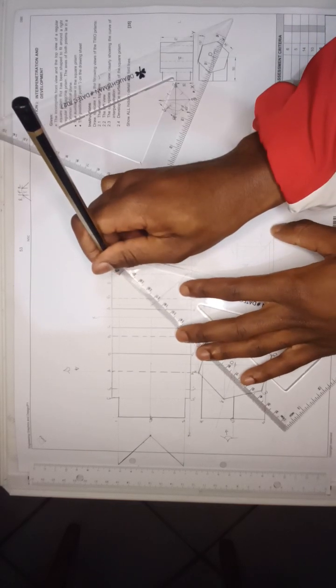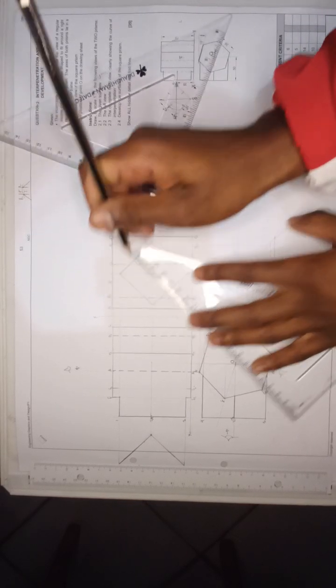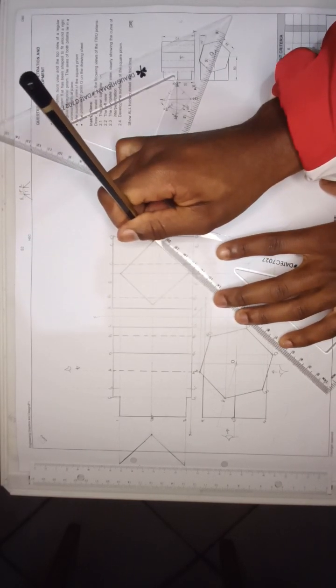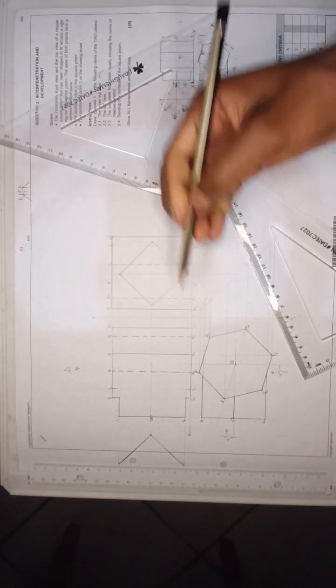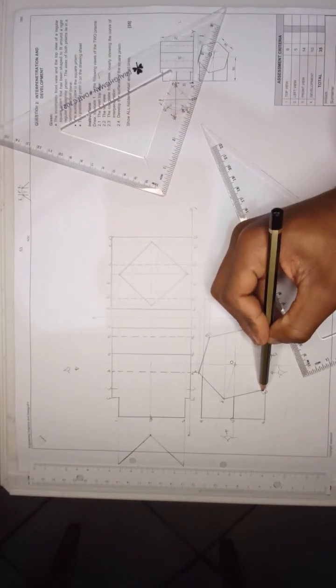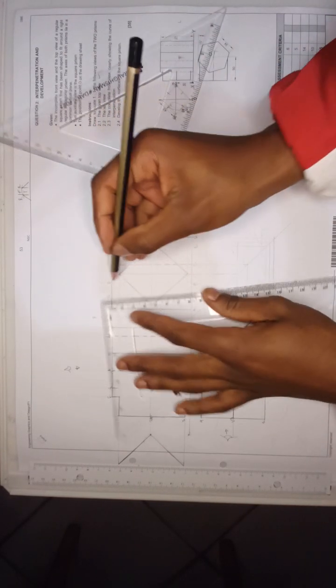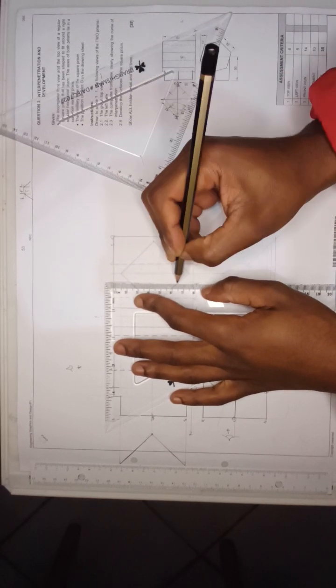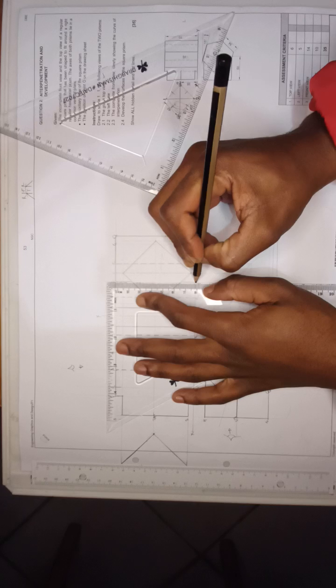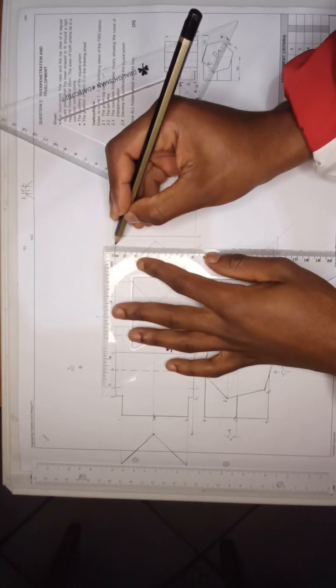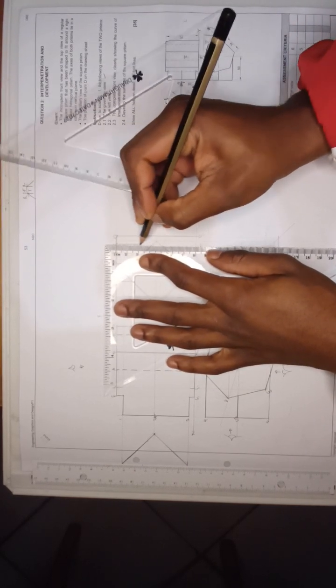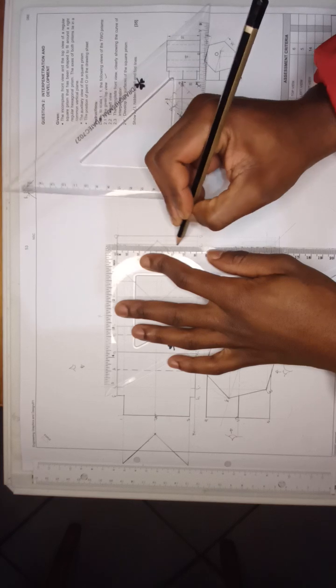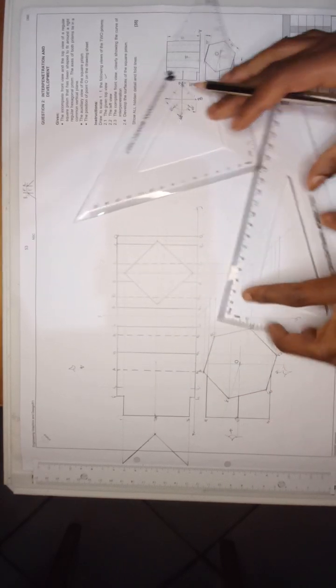Okay, and then because F and E are going to be solid, meaning F is going to be solid from here to here. Okay, and then also E is going to be solid from here to here.